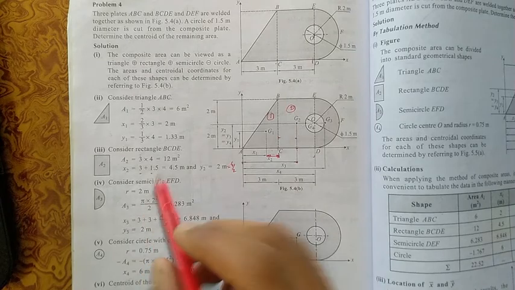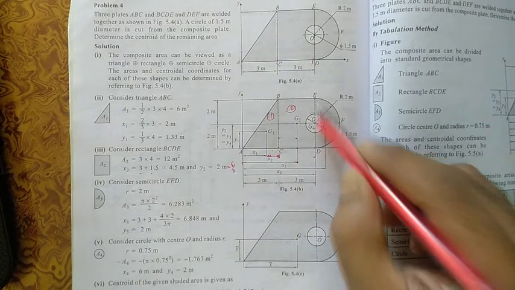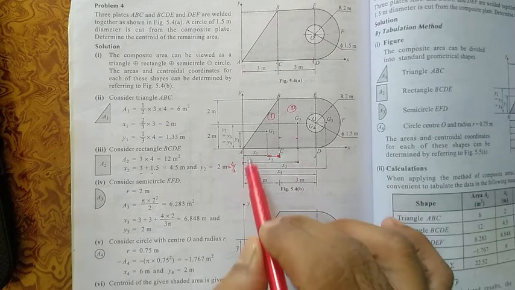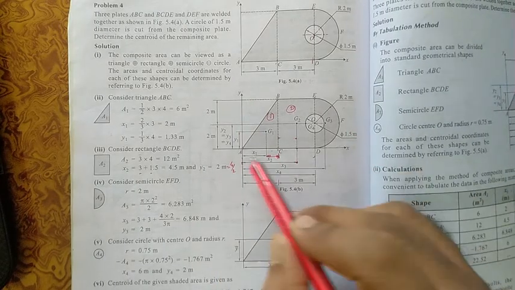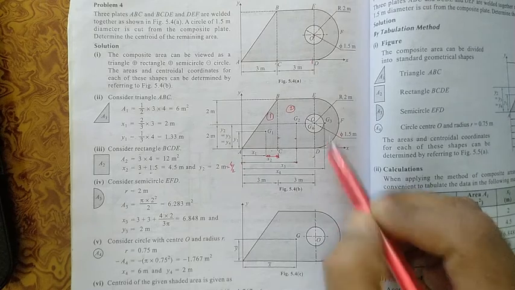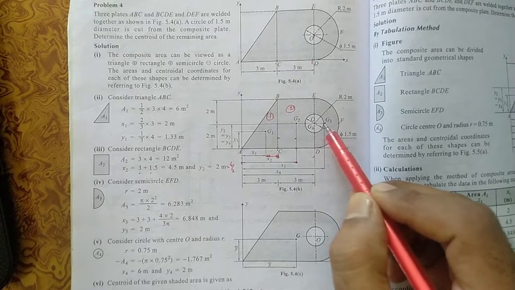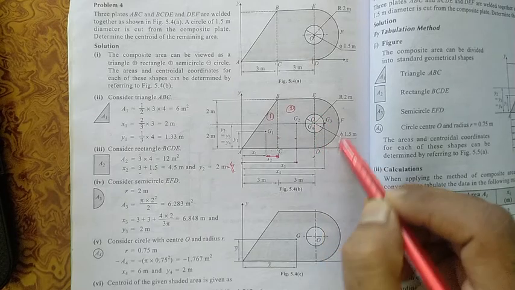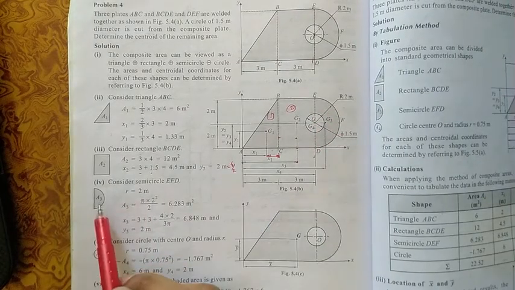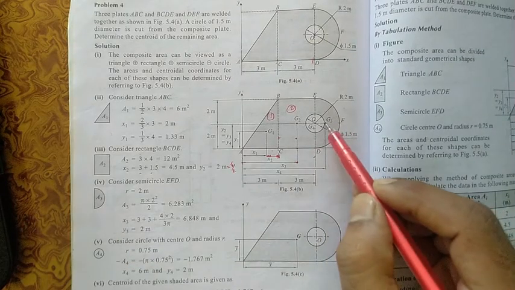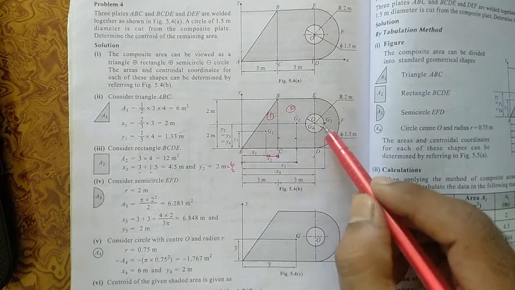Here is the semicircle given. Now see the axis position: the x-axis is here, the y-axis is here. With respect to this, I want this distance. Just focus on this semicircle, the semicircle we have drawn here. My aim is to get the distance of this centroid along the x direction and along the y direction.